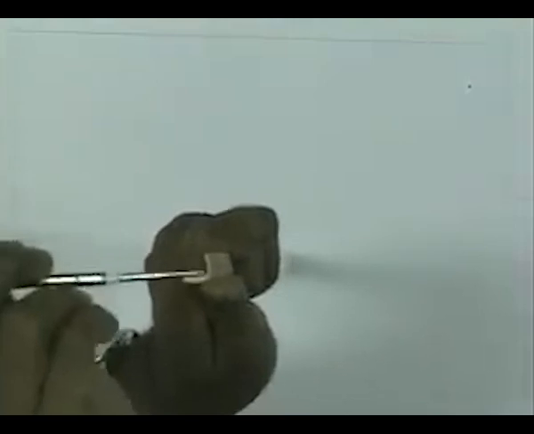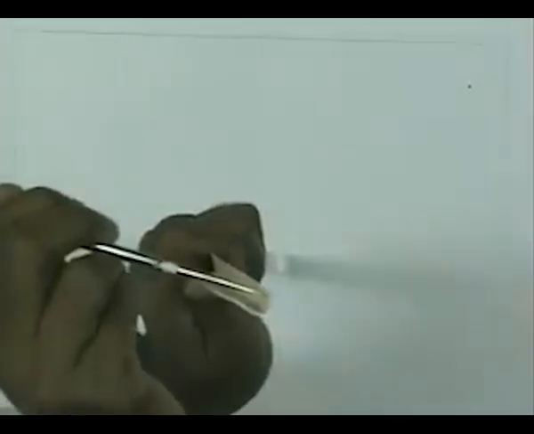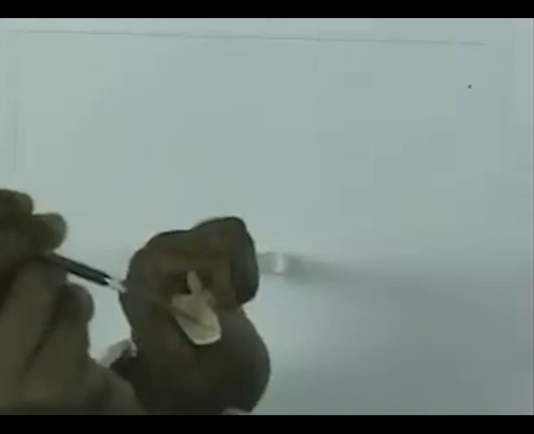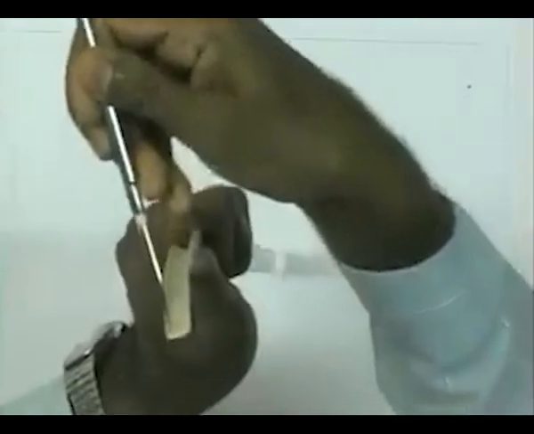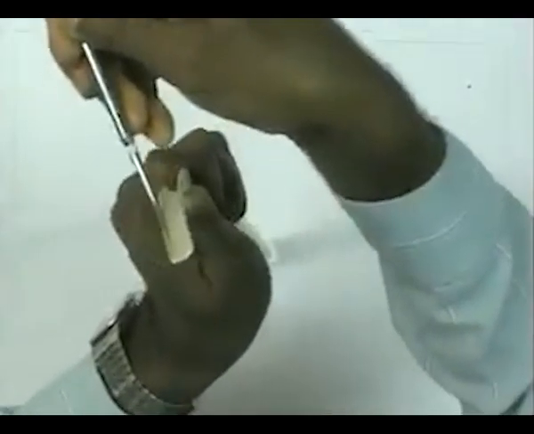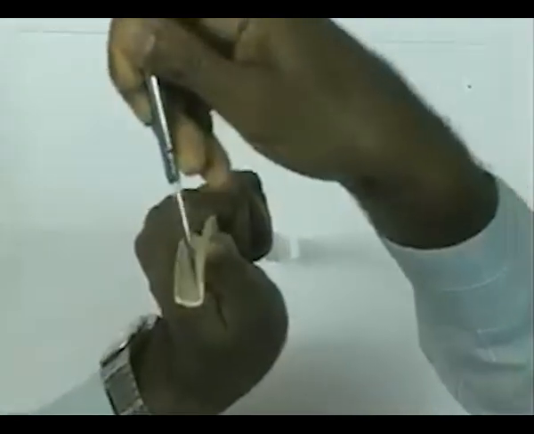See, I put the load there, it gets rotated, but then if I put the load there, it does not get rotated. Similarly, if I put the load here, it gets rotated, but then if I put the load there, it does not get rotated. So, that is the point which will be related to shear center.